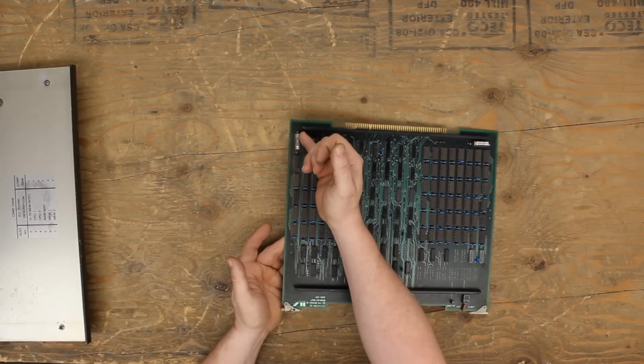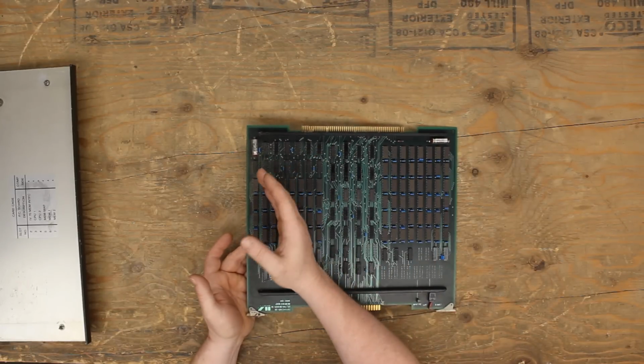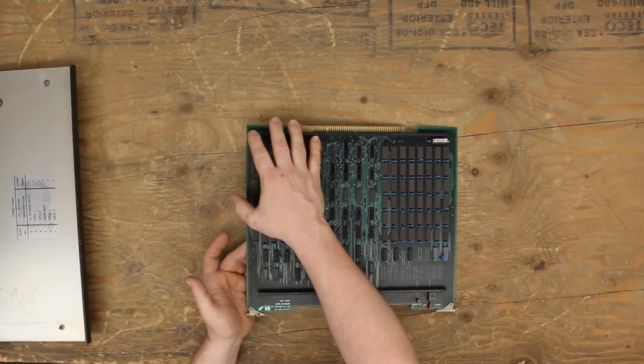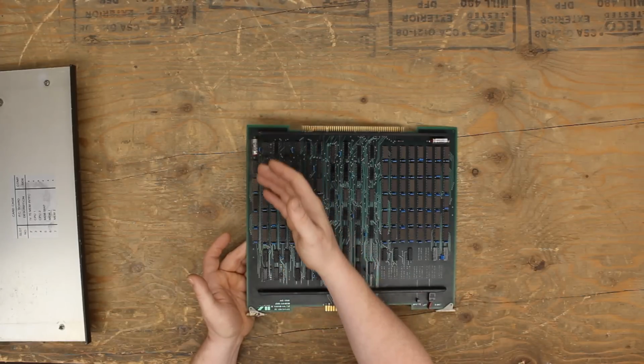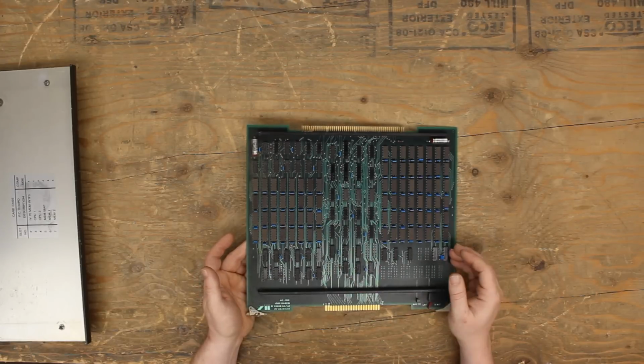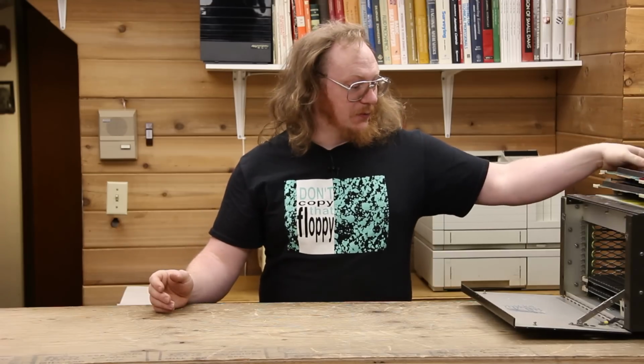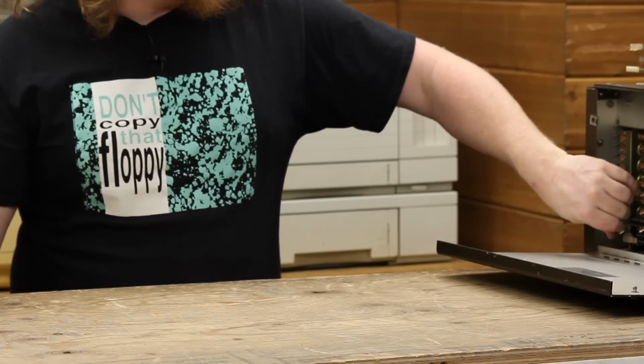And again, it's dirtier on this side here because the fans would have been over here. This side over here would have been exposed to the weather when it was poorly stored. So I'm expecting to see a lot more damage on this side than this side. How much of the RAM is actually good, heavens knows. And speaking of RAM, oh my goodness.